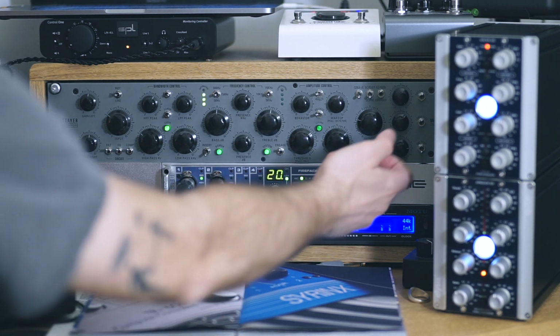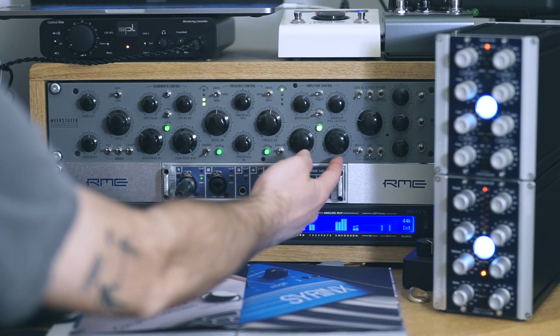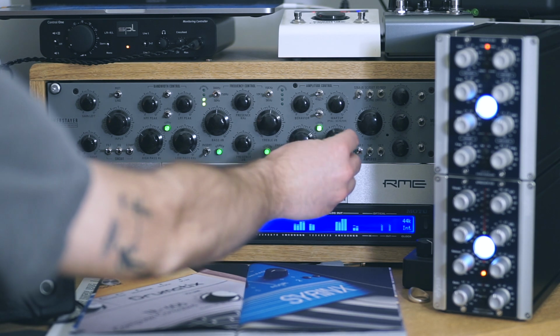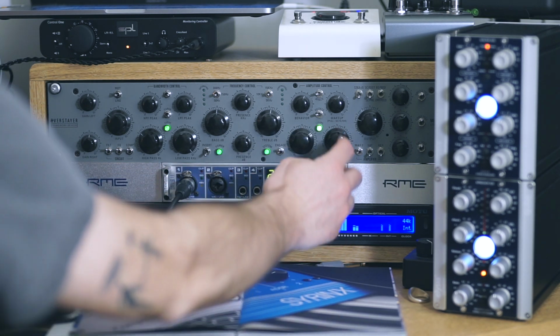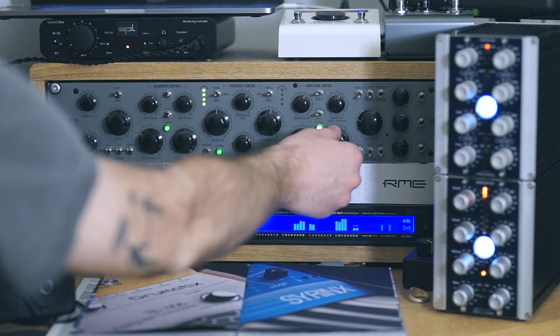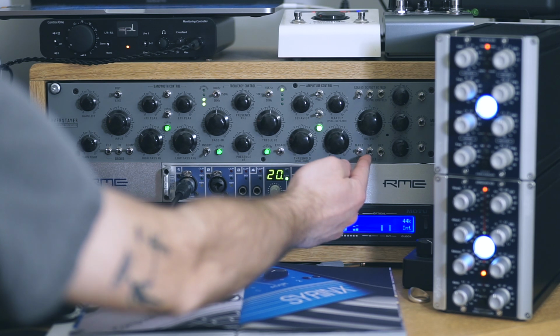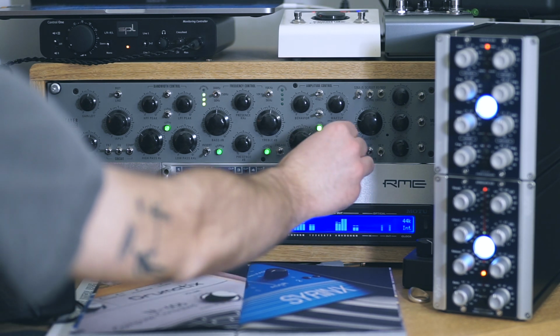And then I'm bringing in the saturation. So the drive is about 6. This is no drive. This is a lot of drive. There's also the saturation.